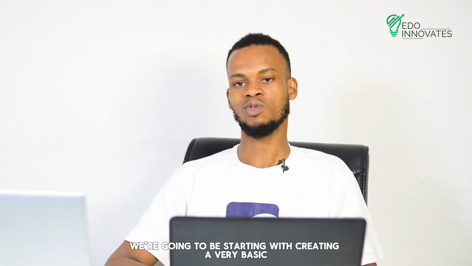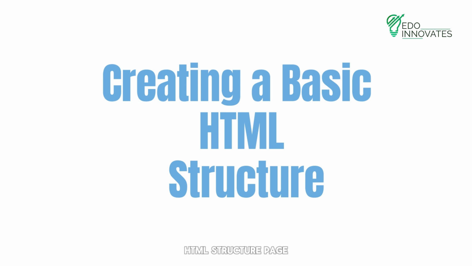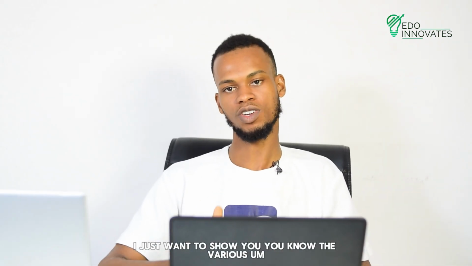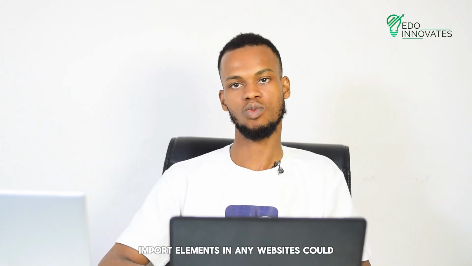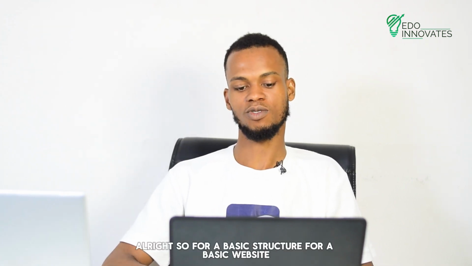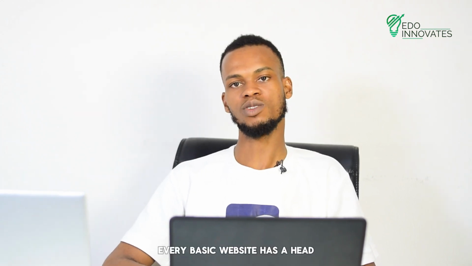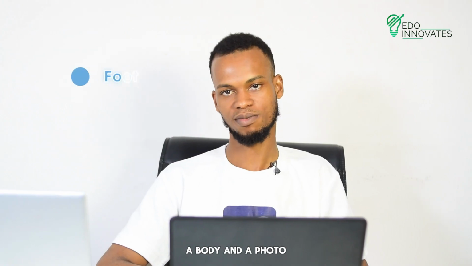We're going to be starting with creating a very basic HTML structure page. And I just want to show you the various important elements in any website code, in a basic website code. All right, so for a basic structure, every basic website has a head, a body, and a footer.